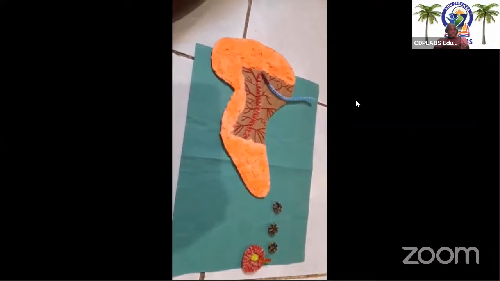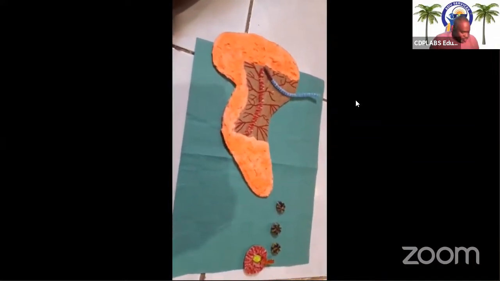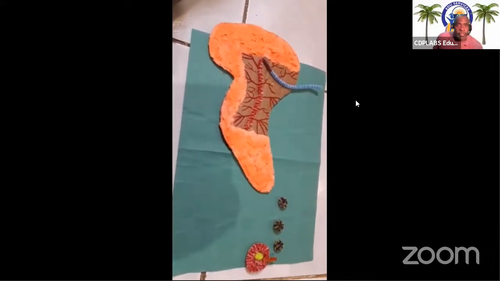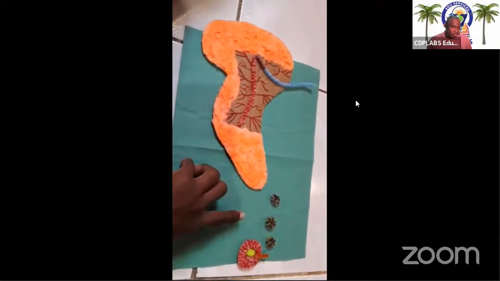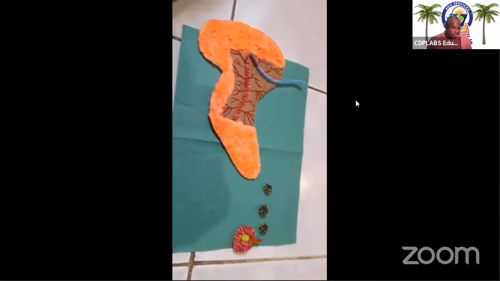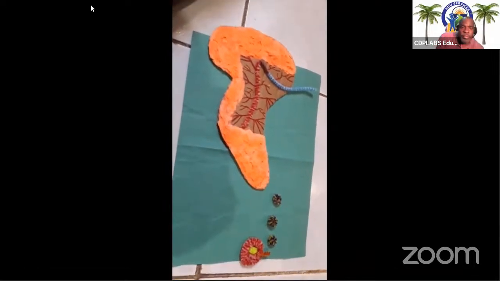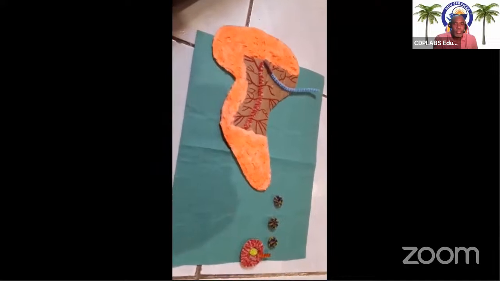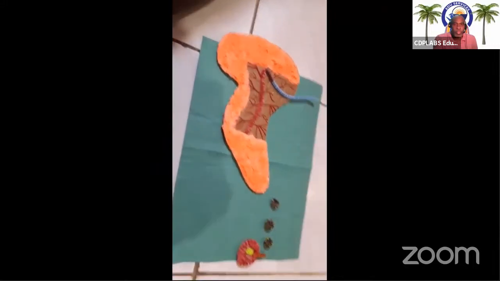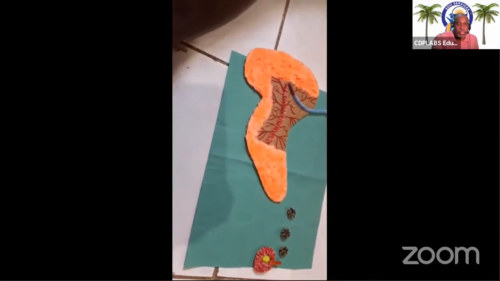As I said, with type 1, the body attacks the cells, and with type 2, this is when the body is not able to make enough insulin, or when the insulin it does make doesn't work properly. That is why they say a person with type 1 diabetes is called insulin dependent.